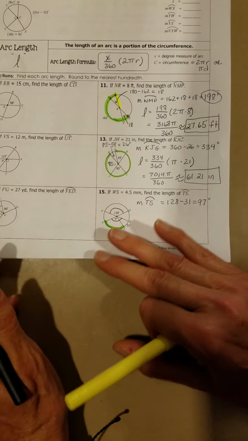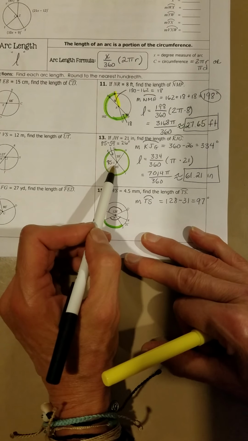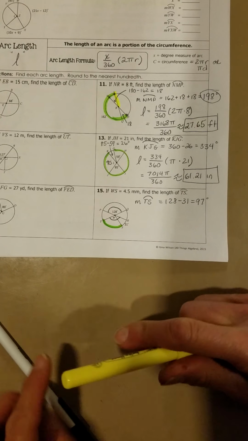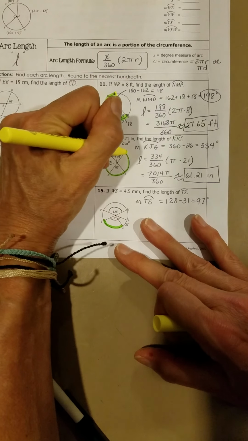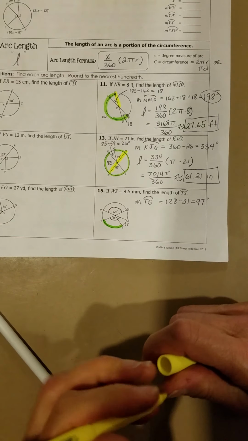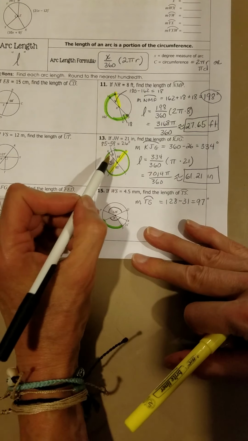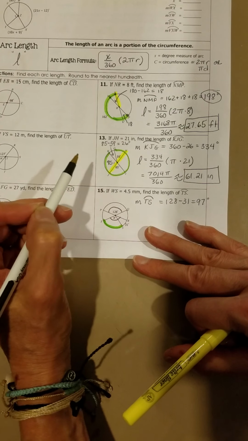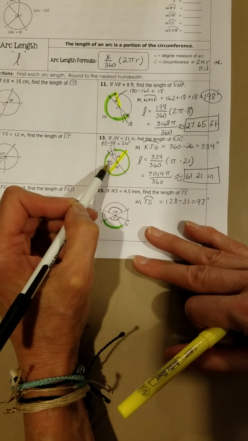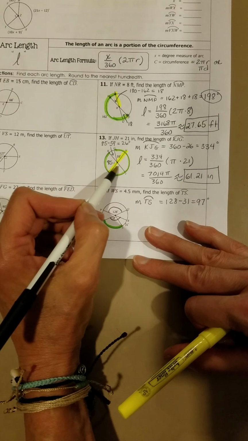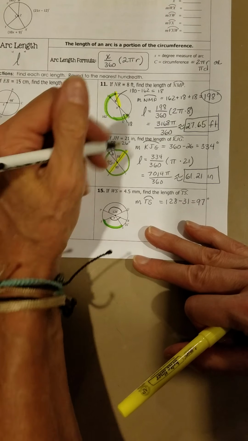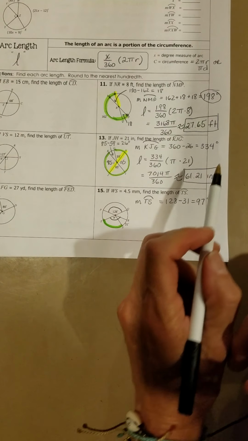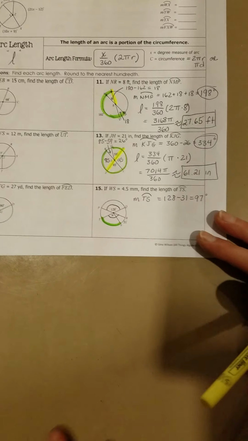Number 13, I'm going to do this a similar way. First of all, we need to know the radius or the diameter. In this case, we're given the diameter. We're given JH, so that's this diameter. And in green, I highlighted the arc length that we need to find. So that's 360 degrees minus whatever KG is. So I went through, similar to what we talked about a couple minutes ago, and figured out what all of these central angles measured. 95. In order to figure out the arc measure, which turns out to be 334 degrees.